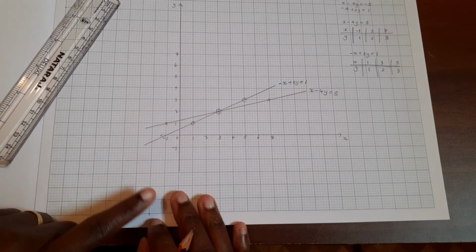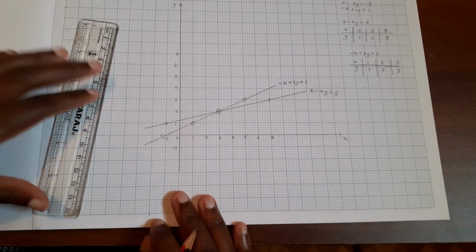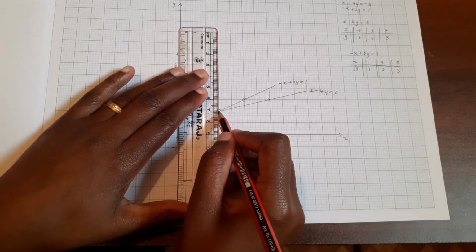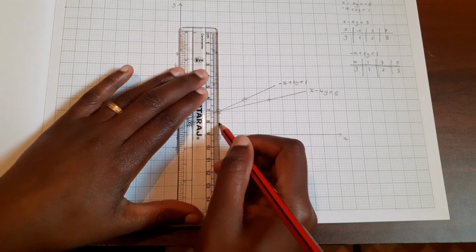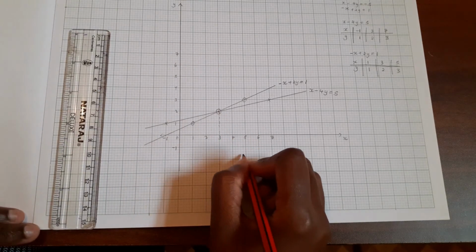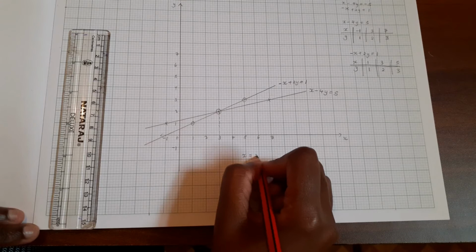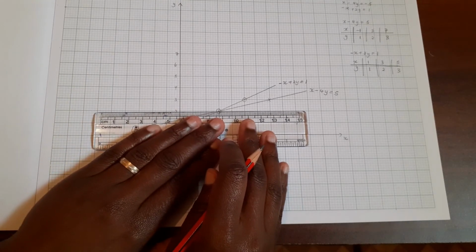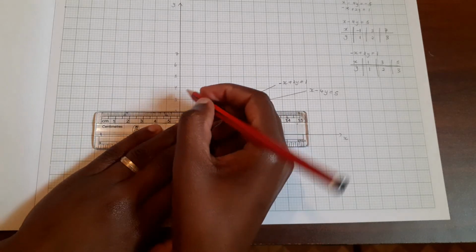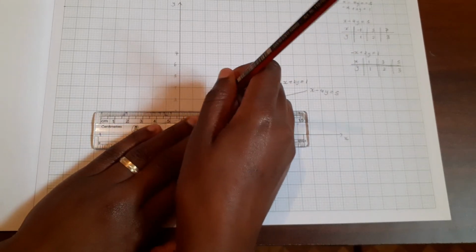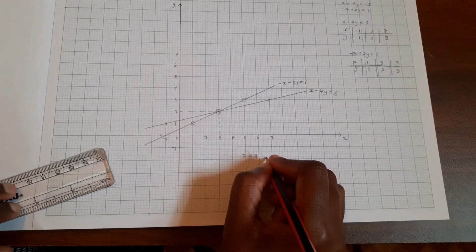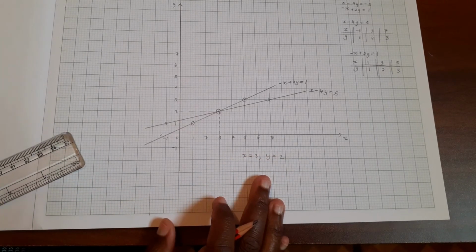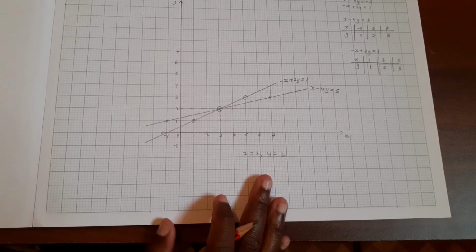Then the solution is where the lines intersect. So we read off the values. x is equals to 3, and y is equals to 2. So these are the solutions of the simultaneous equations.